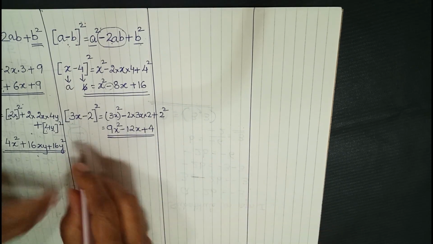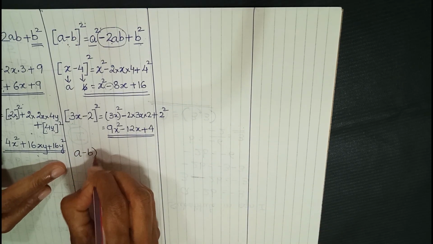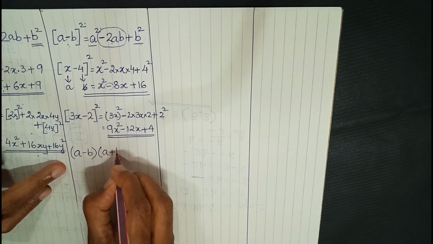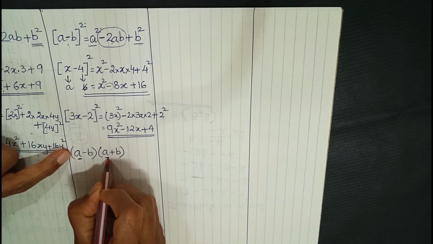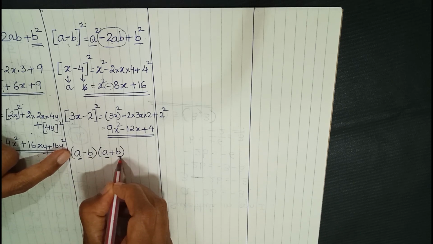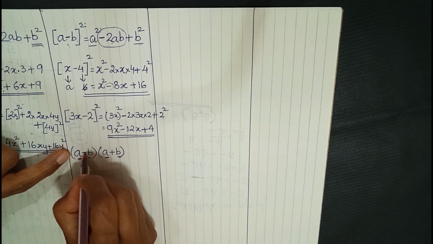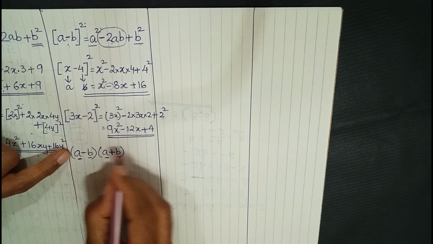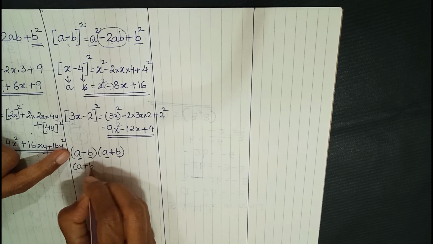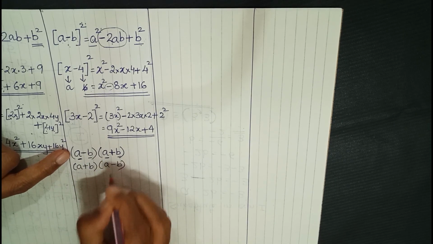Let's go to the next identity, which is a minus b and a plus b. Now you can see here in both the brackets, the first number should be same and the second number also should be same. And in one bracket, there should be a minus sign and the second bracket should be a plus sign. It can be like this, or it can be a plus b and a minus b.